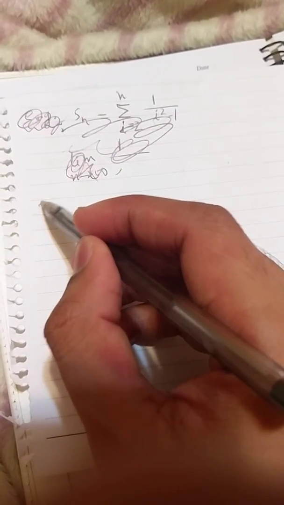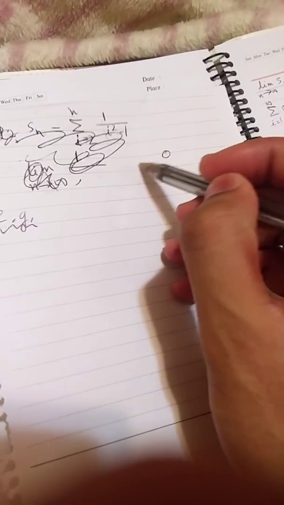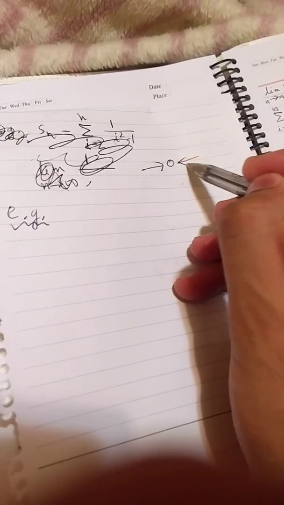Let's look at another example where the series converges instead of diverging. Remember, converging means coming towards a certain point or a certain number.